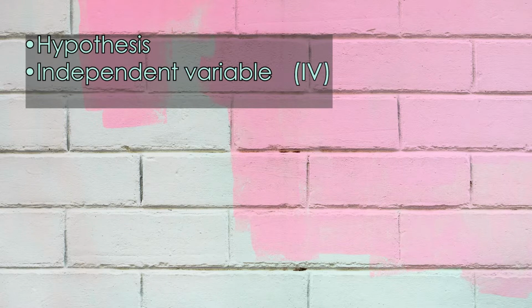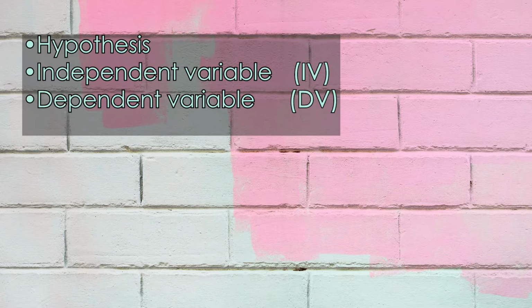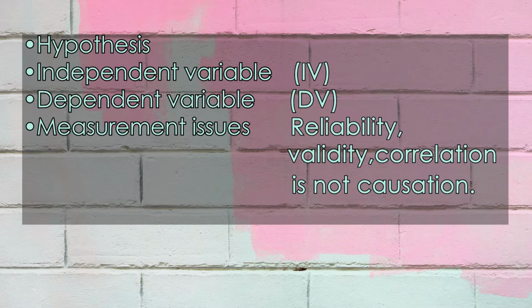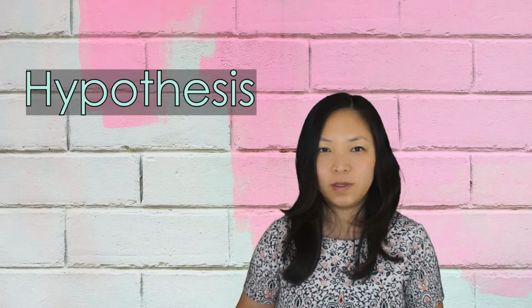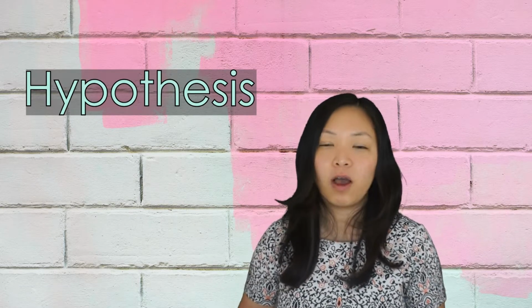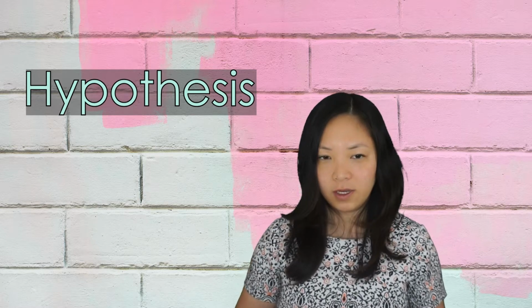Today, I would like to introduce you to some key terms that you will need to know before you conduct scientific research, including hypothesis, independent variable, dependent variable, and some measurement issues. Hypothesis is the assumption or expectations that need to be tested, and it can come from a theory or observations.